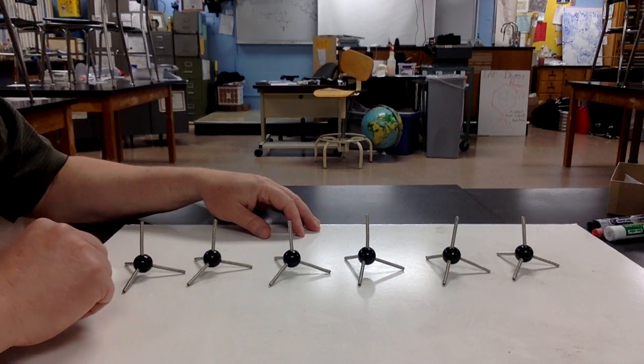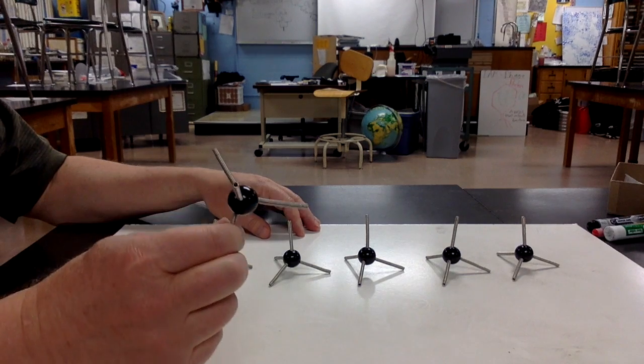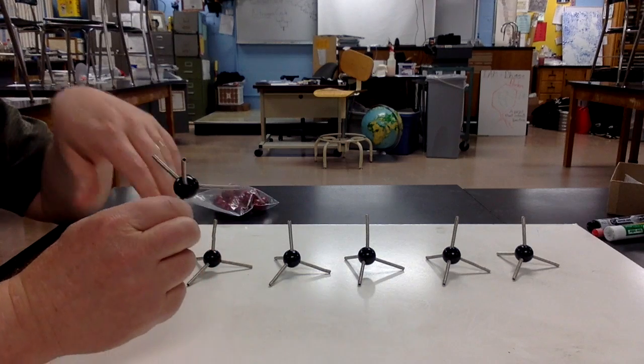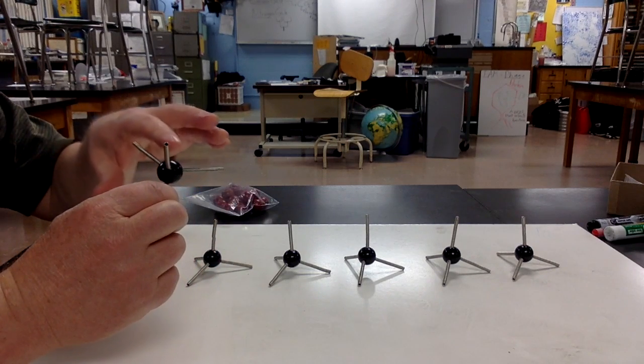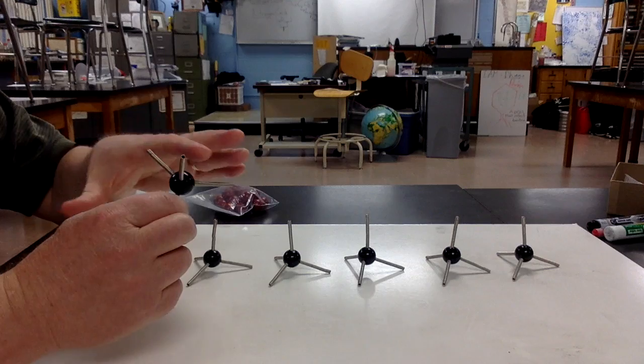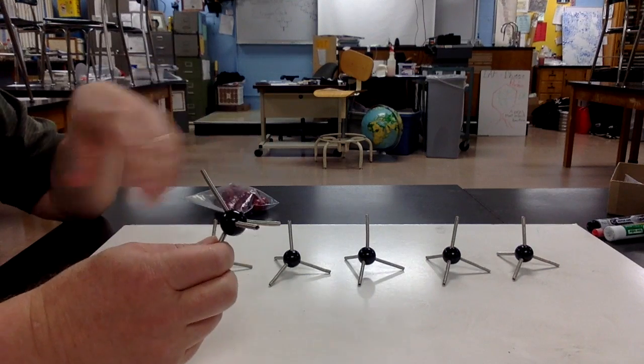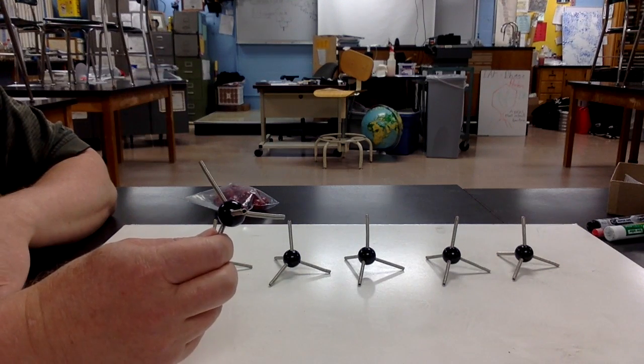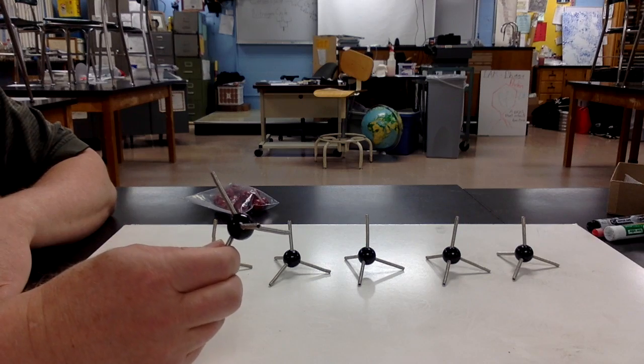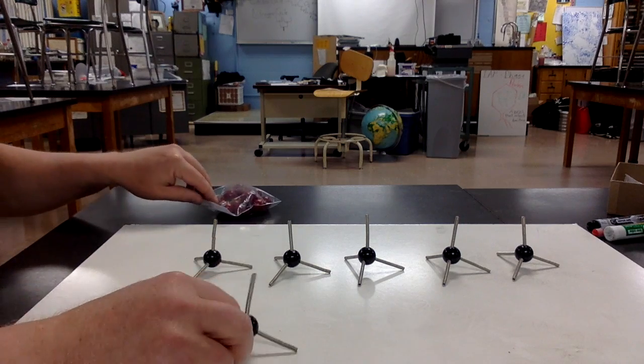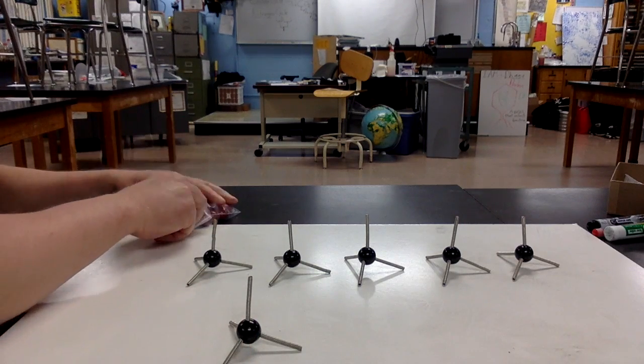The black spheres represent carbon. They have 4 holes in them, thus they can bond 4 times. I get my black spheres all set up. I fill them with the longer springs. This will allow you to make your conversion to glucose a little bit easier down the road. Right now, we want to end up with 6 CO2s.